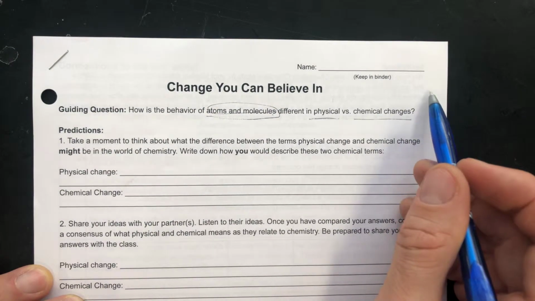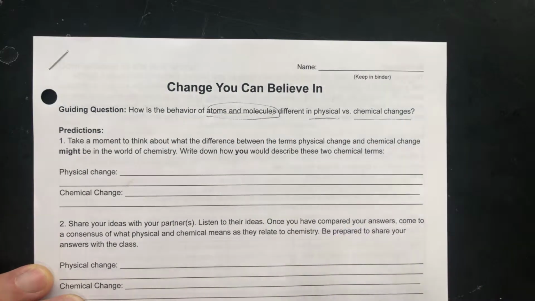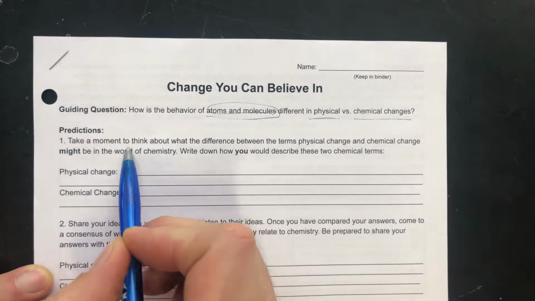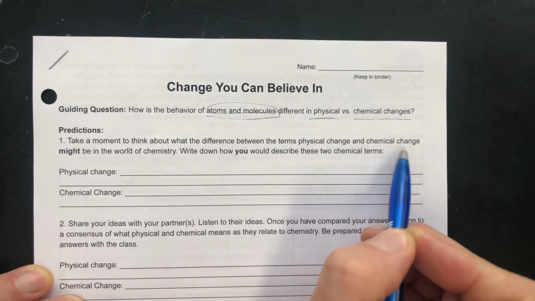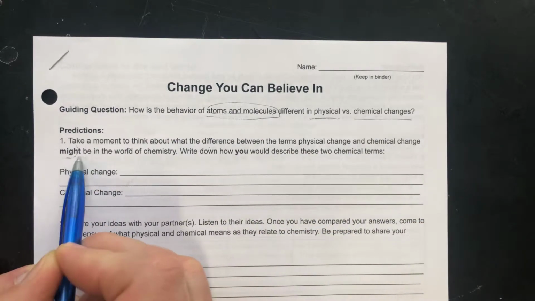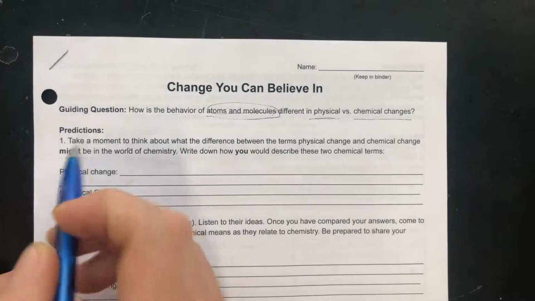I know you did some of this stuff in 8th grade and you probably have decent understandings of this, but to be honest, we're going to get a more detailed, accurate understanding at a 9th grade level. What I want to do first is elicit your background knowledge, get out everything you can think of. We're going to take a minute here and think about what the difference between those terms, physical change and chemical change, might be in the world of chemistry. So no right or wrong answers at this point, just thinking about what you already know.